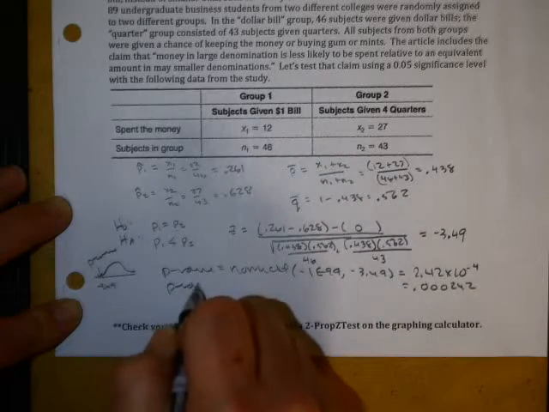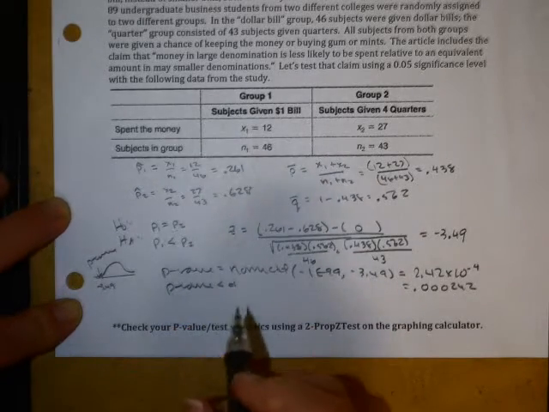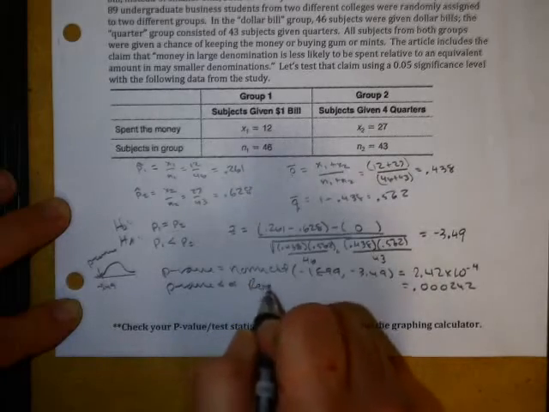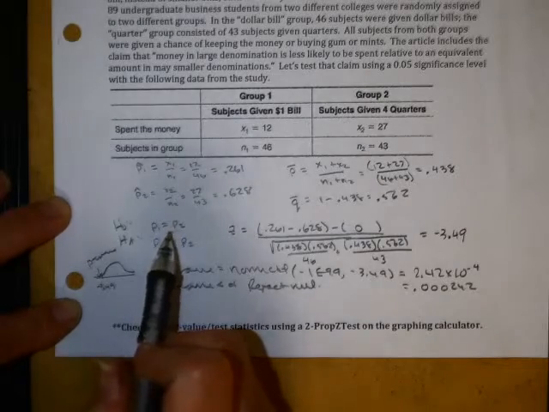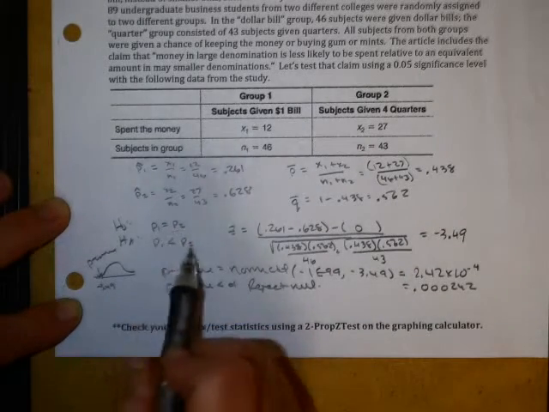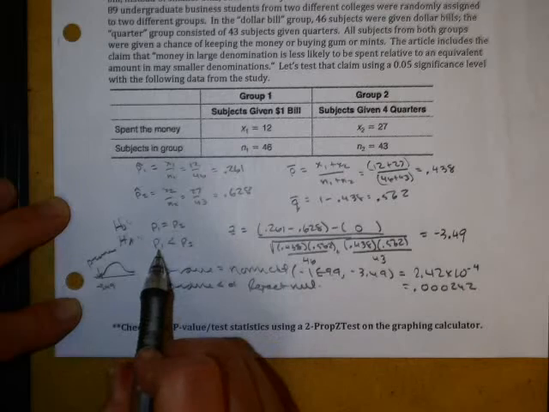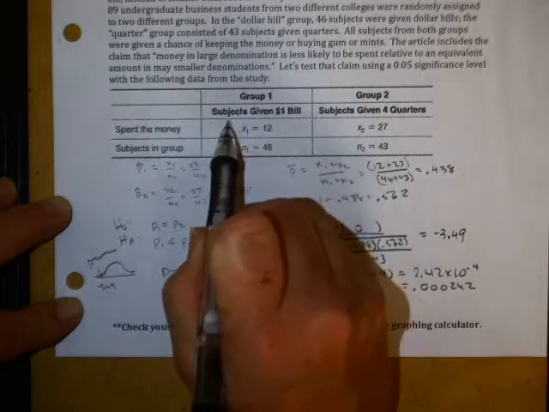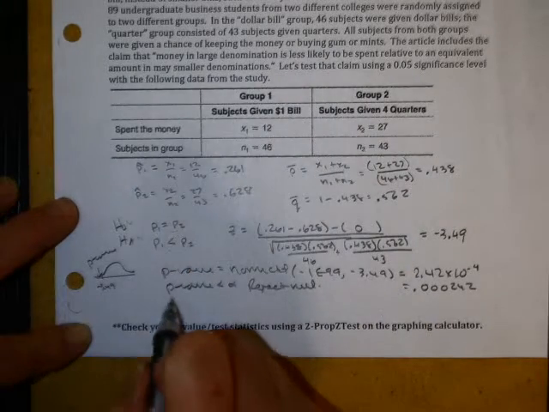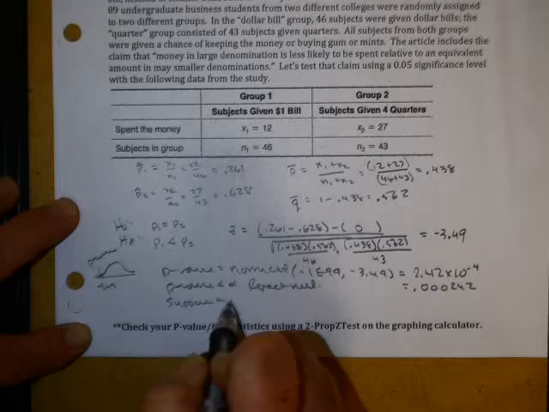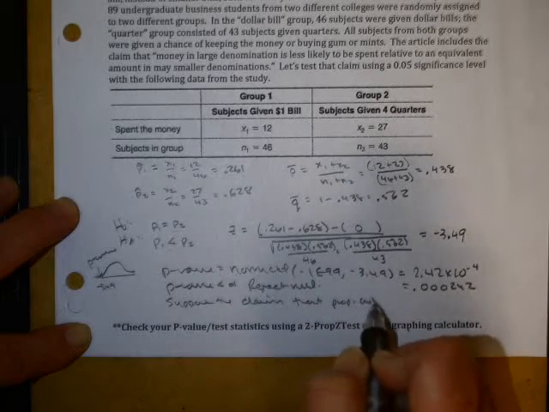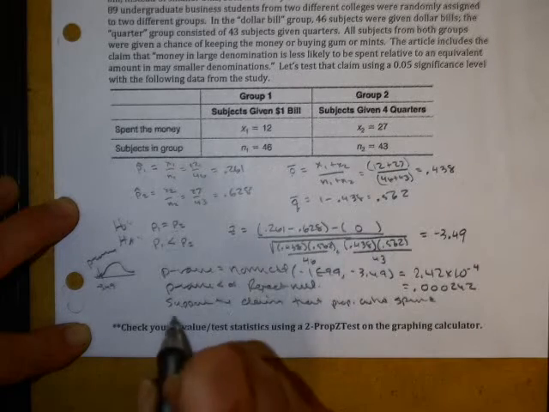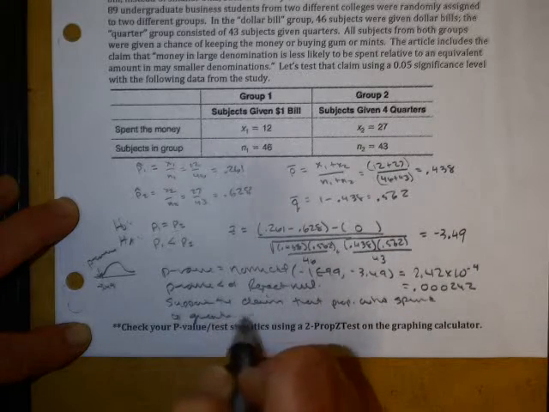So our p-value is less than alpha. If the p is low, the null must go. So we reject the null. The null hypothesis is that they're equal, and I'm rejecting that. So I'm supporting my claim that there is a difference. In fact, I think that the proportion of people who spend the money is less in the group where they're given the larger dollar bills. So support the claim that the proportion who spend is greater in group 2.